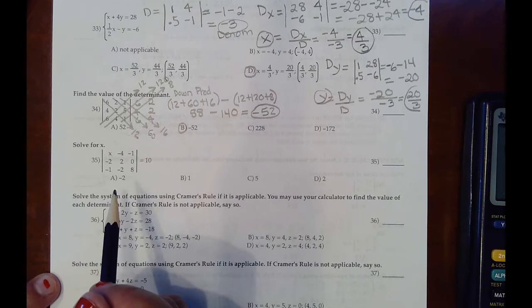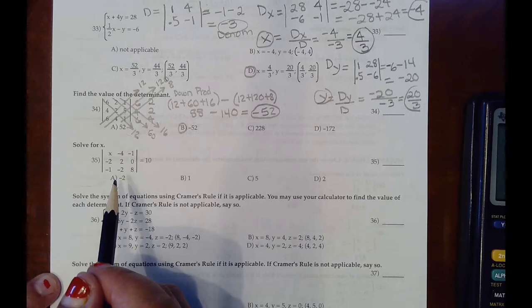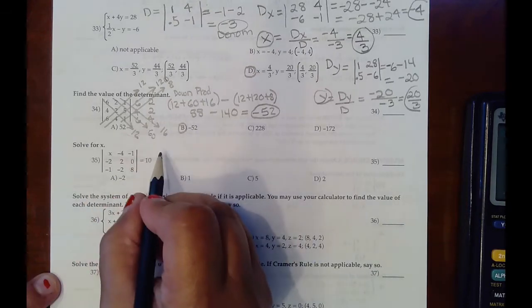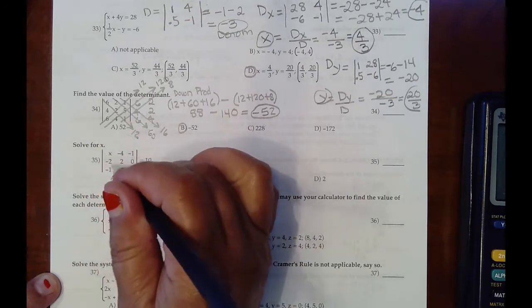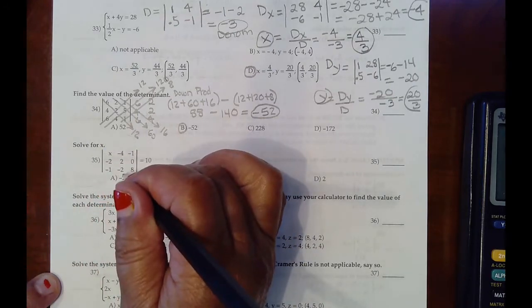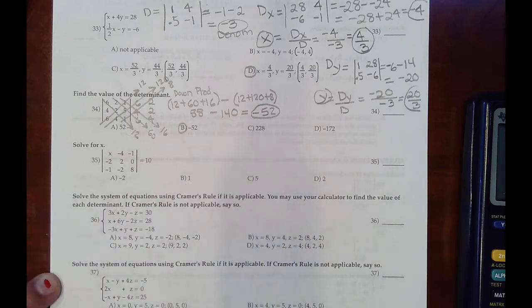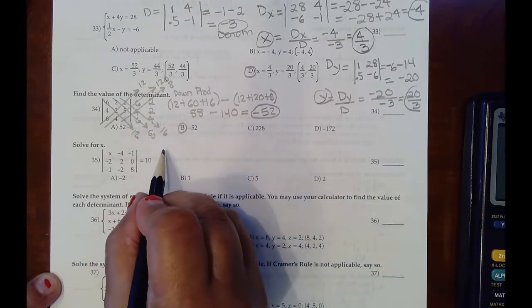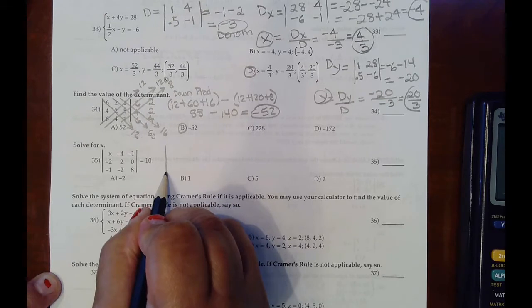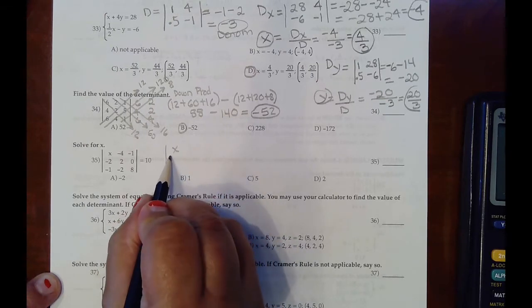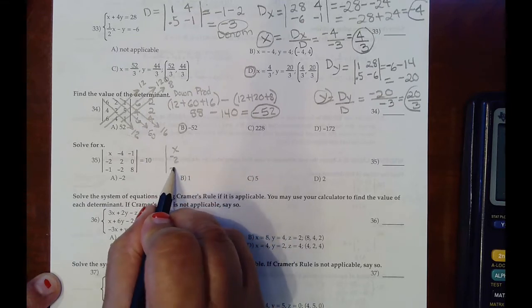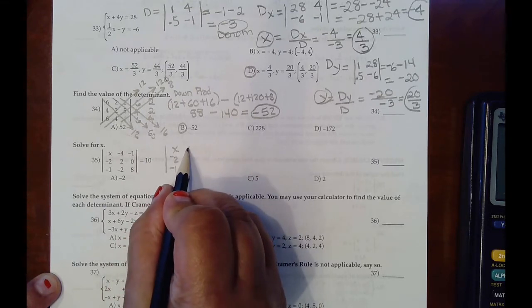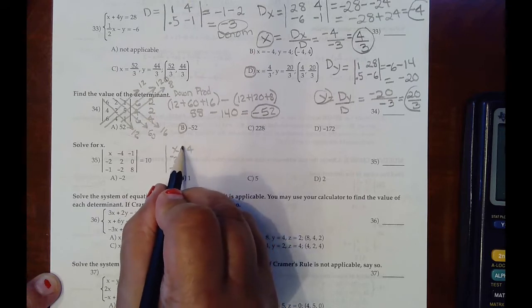So if you're going to do this by hand, remember that to find the value of this determinant, you're going to have to expand it using these two columns. So in that particular case, it would be x, -2, -1. Make these nice and straight because you need to line them up.